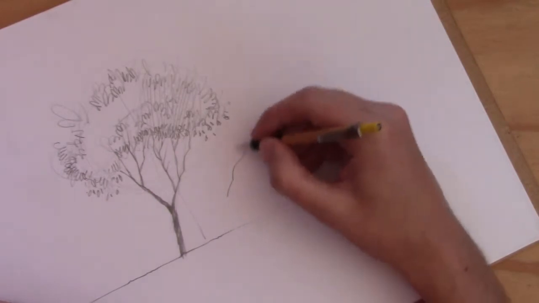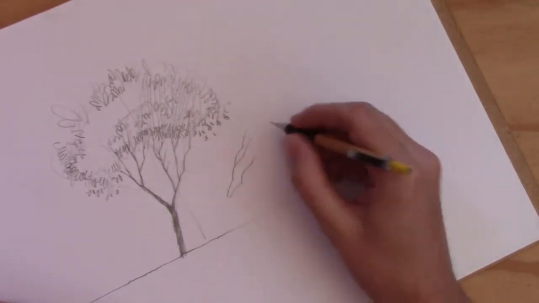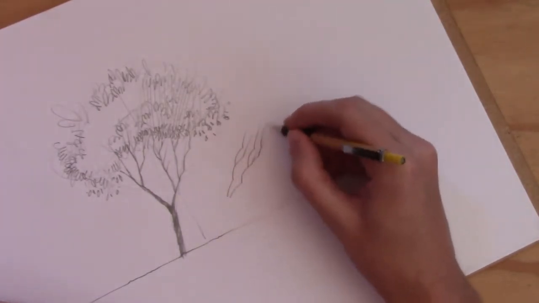When doing the branches, try and use a sort of flick or horsetail type of line, as this seems to be quite effective.